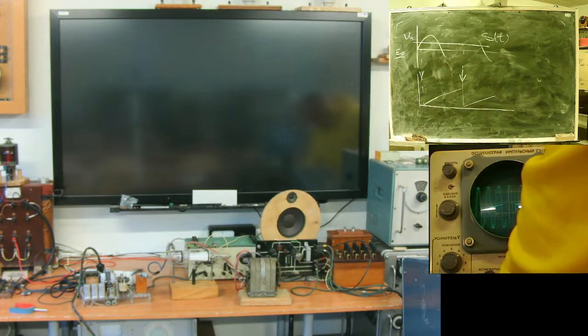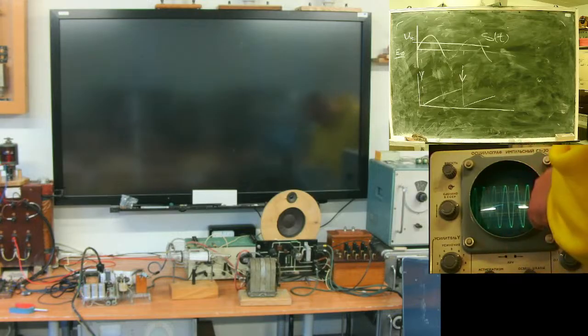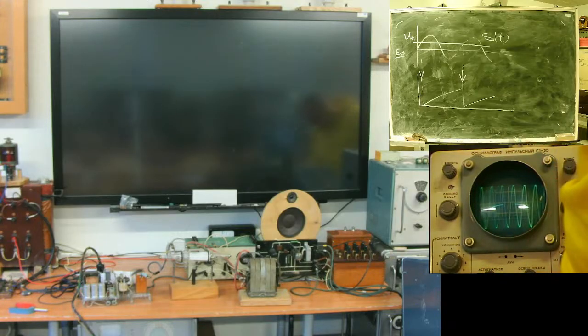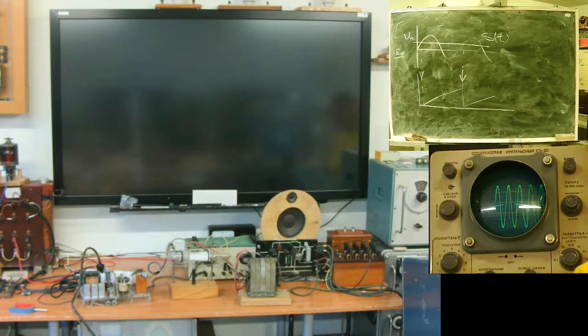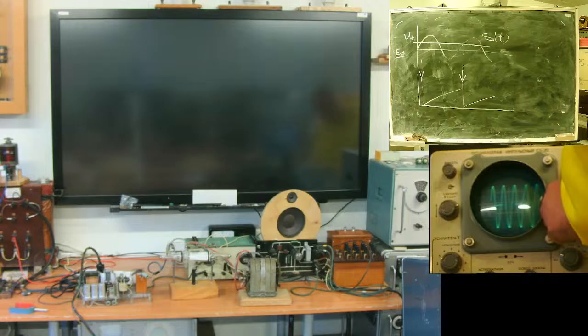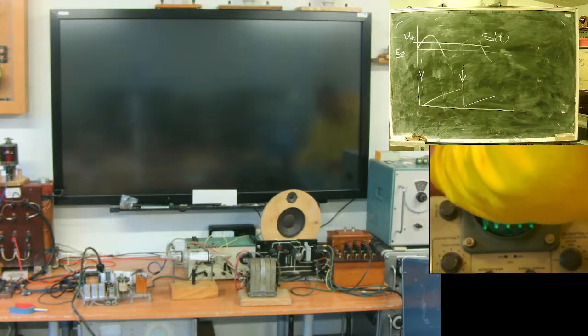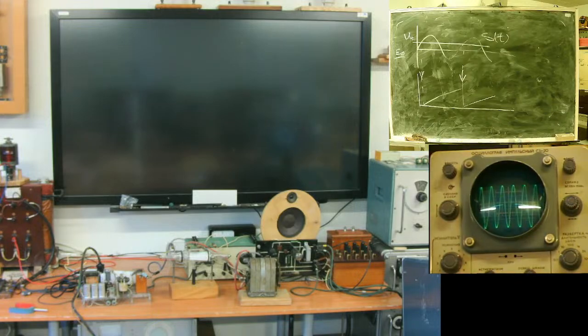One moment, I will activate it here. Shift here. I'm changing level of triggering circuit, and you see 0 point moves. It's a moment when sweep is triggered. This is moment when the oscilloscope 0 time starts.